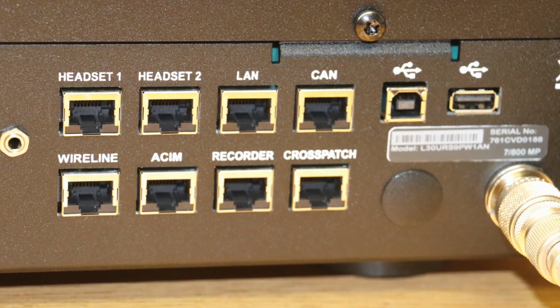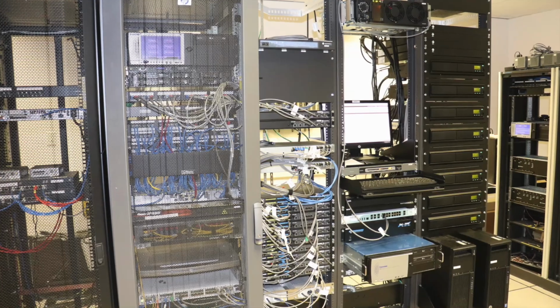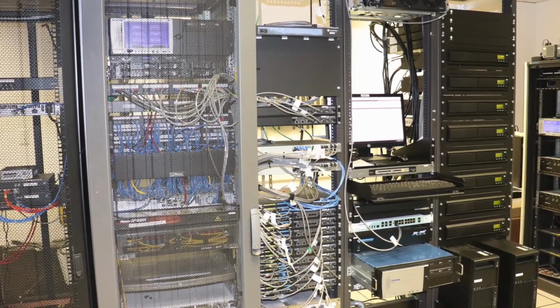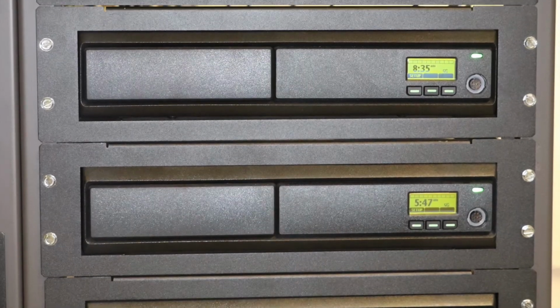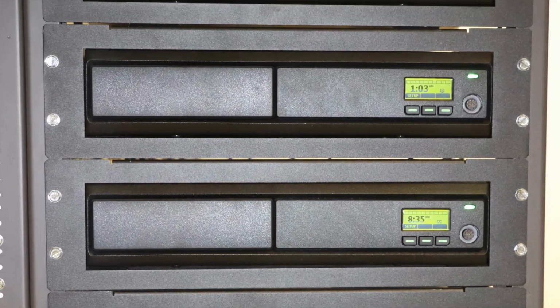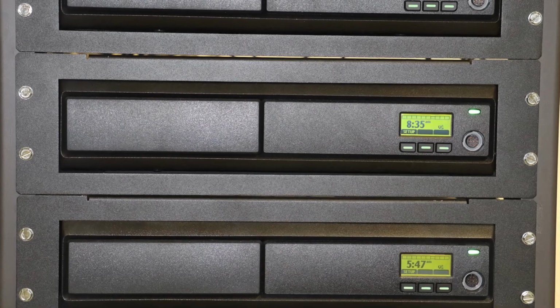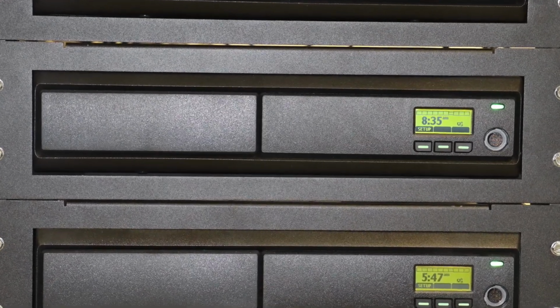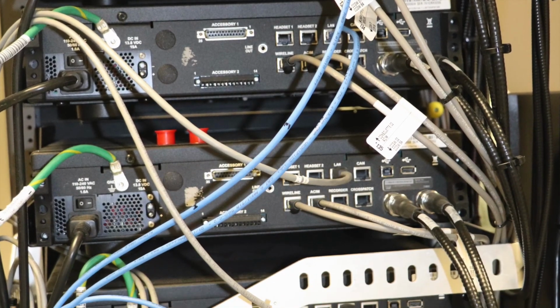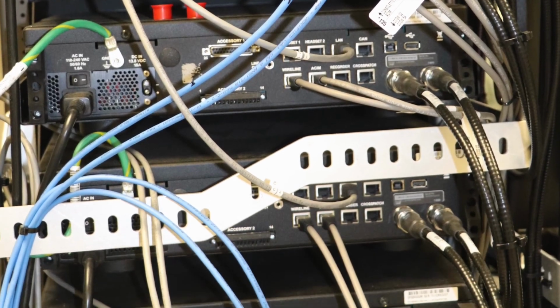Your Consolette comes equipped with a control head and several buttons for control. There are also ports in the back panel for interfacing with other dispatch equipment. This Consolette can be used alone or in conjunction with other Consolettes and control stations in various configurations to ensure that interoperability exists within your PSAP.